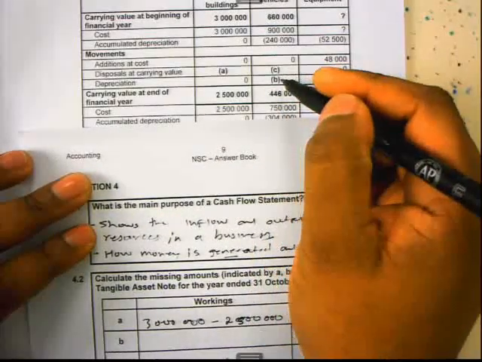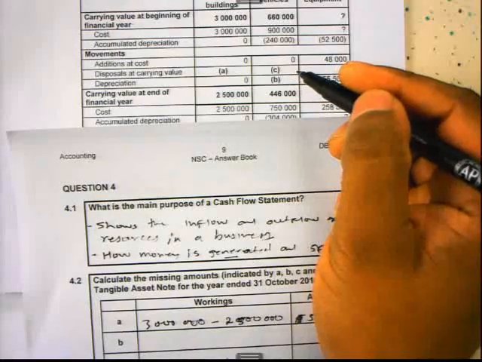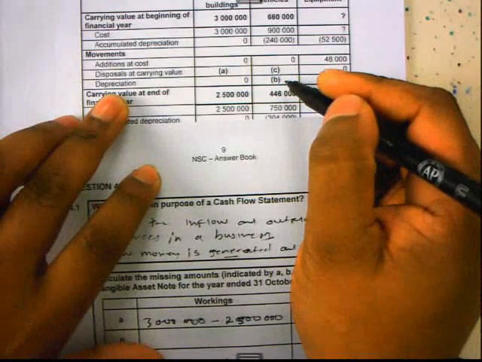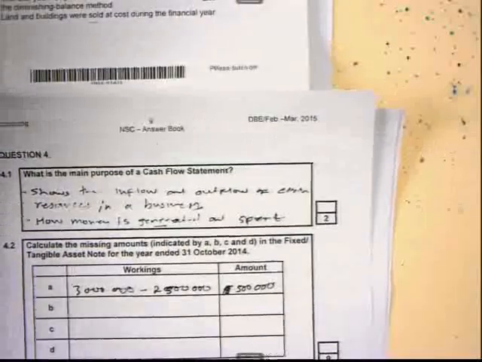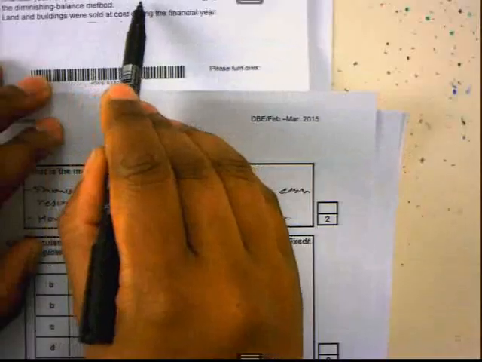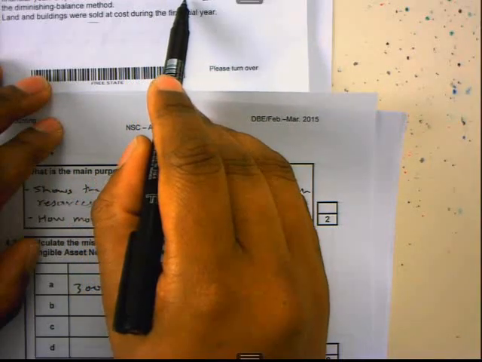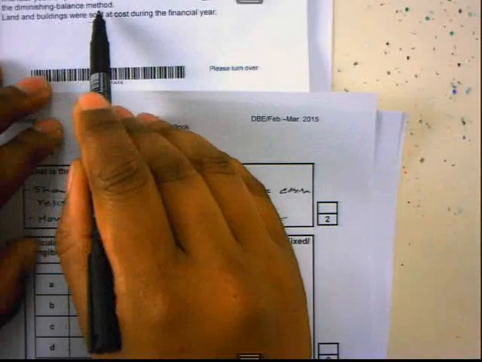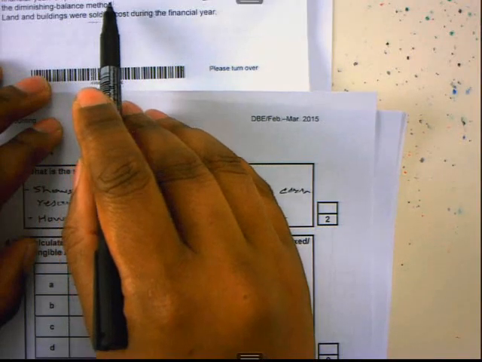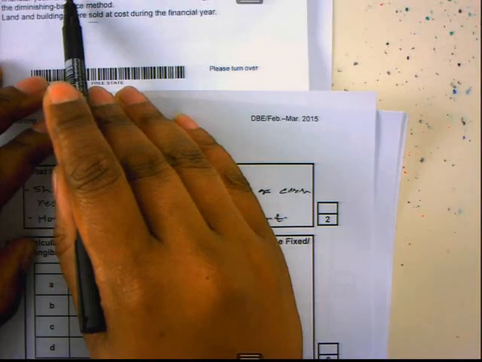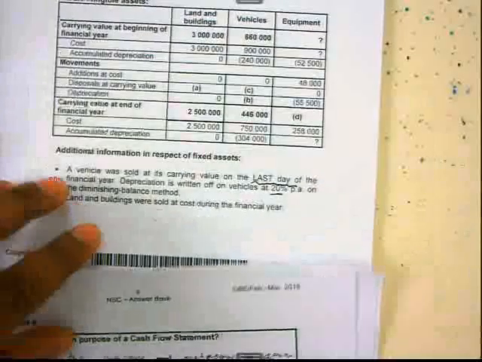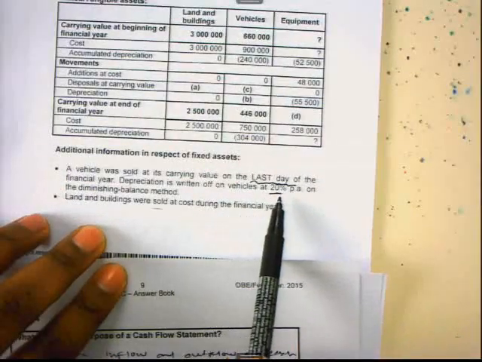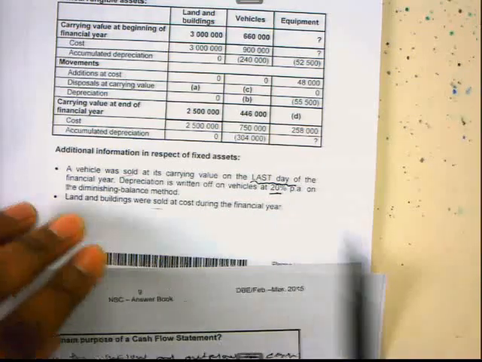B, they say we must calculate depreciation on vehicles. And they told us that depreciation is written off on vehicles at 20% per annum on the diminished balance method. And they also said that the vehicle was sold at its carrying value on the last day of the financial year.